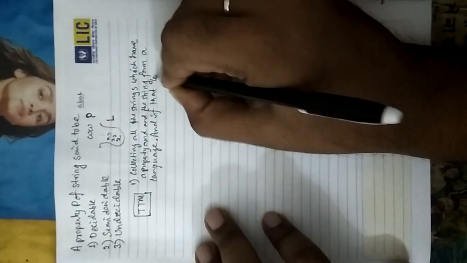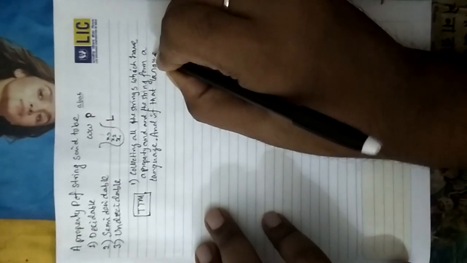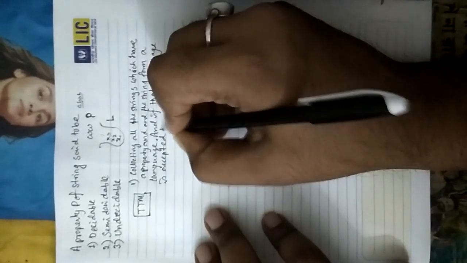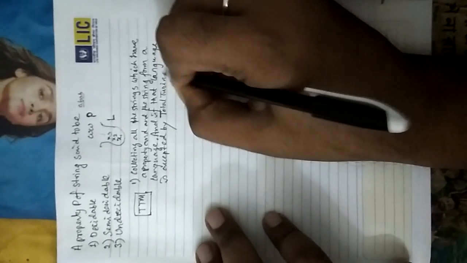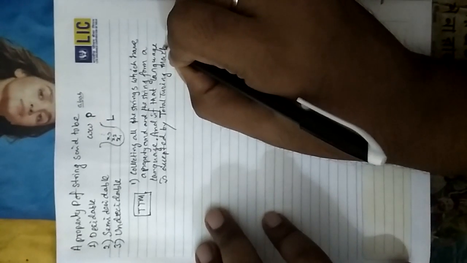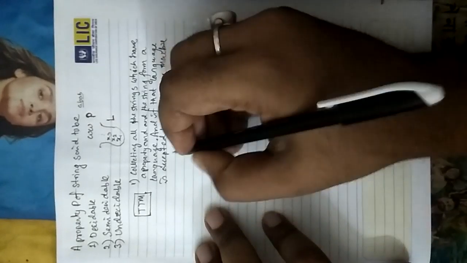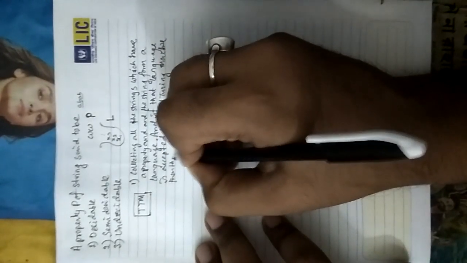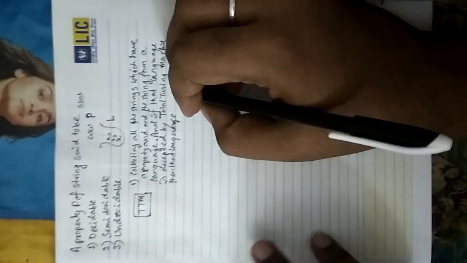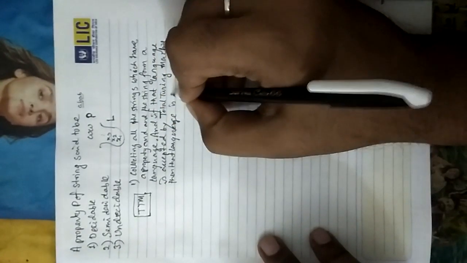And if that language is accepted by a total Turing machine, then that language is said to be decidable.